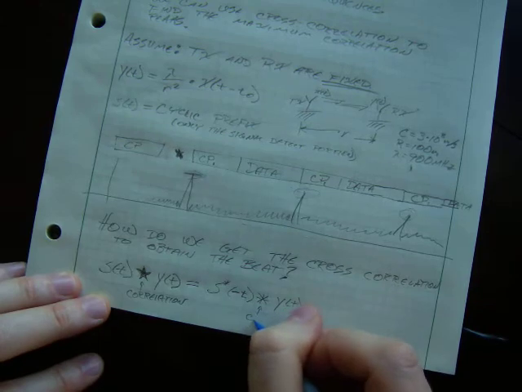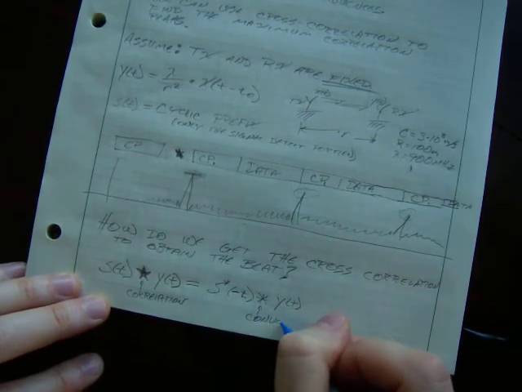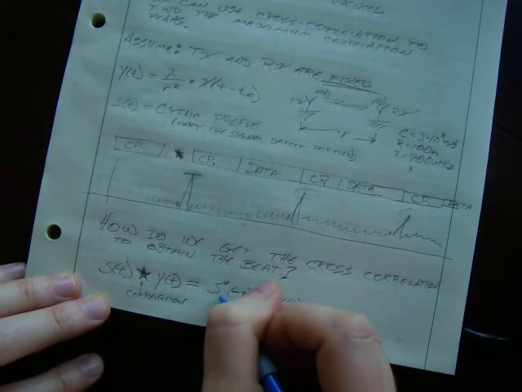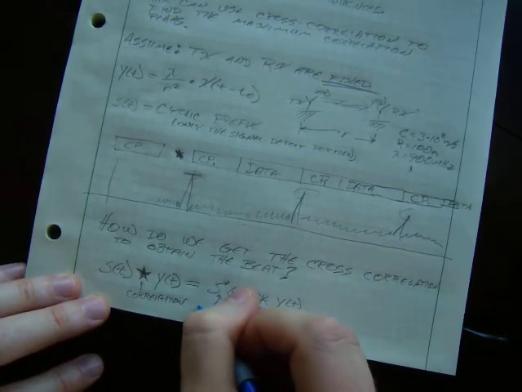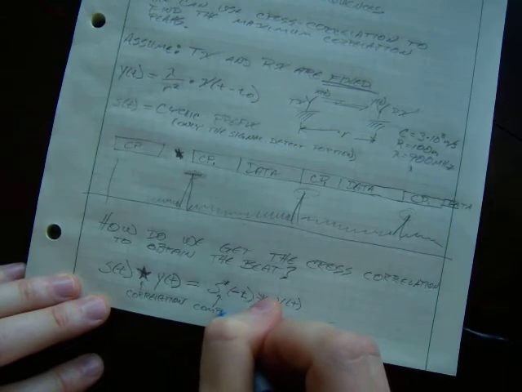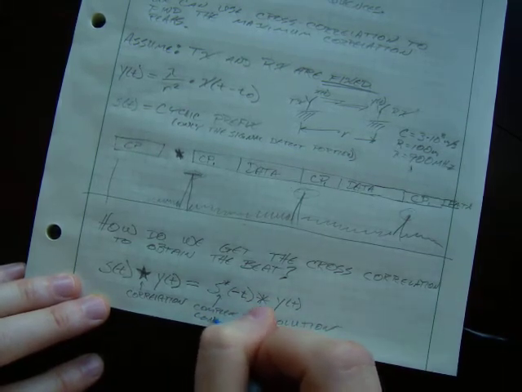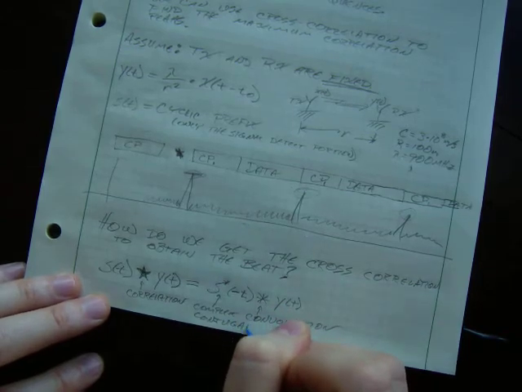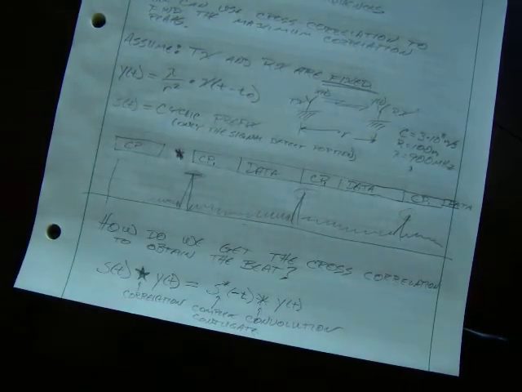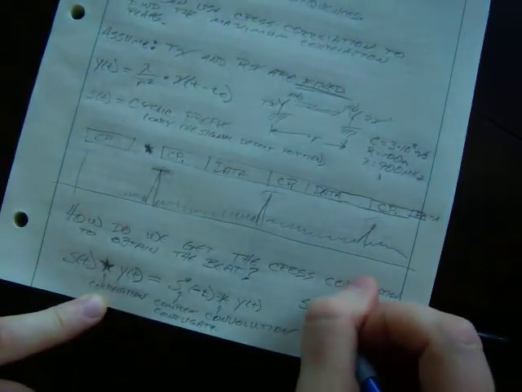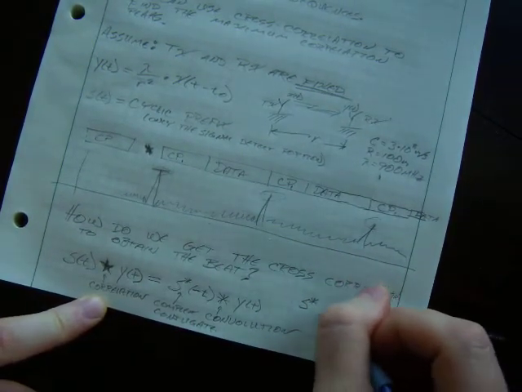This one is convolution. And this guy is the complex conjugate. So s raised to the power of star is the complex conjugate.